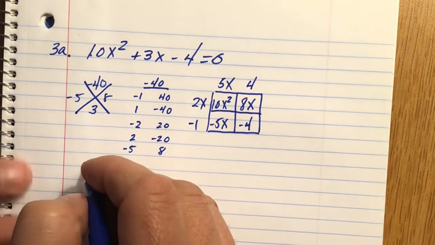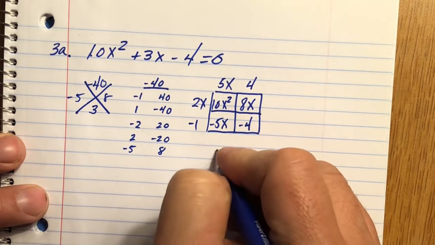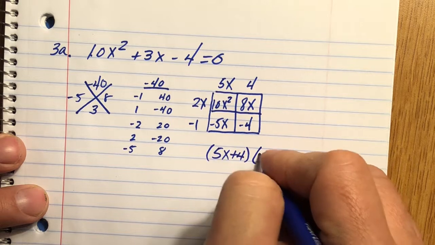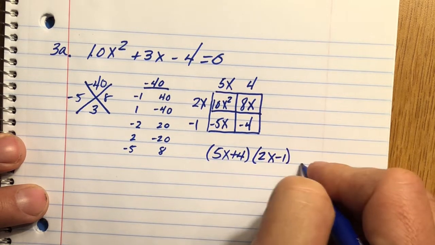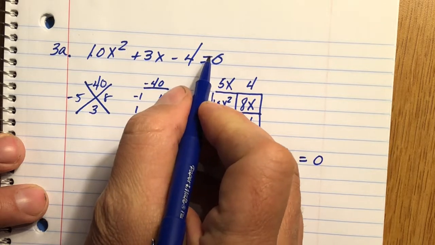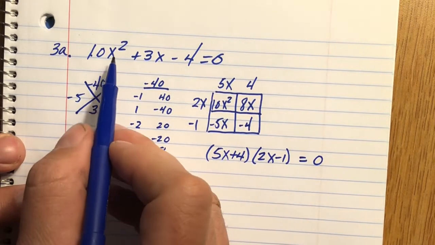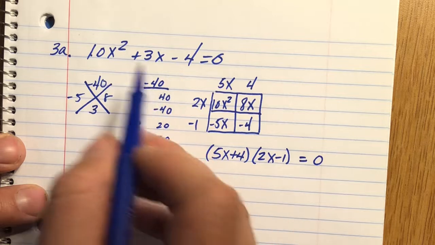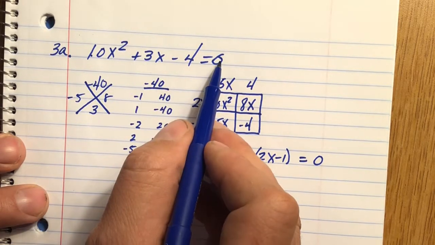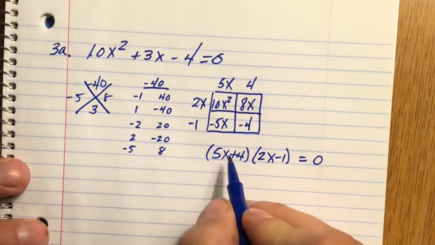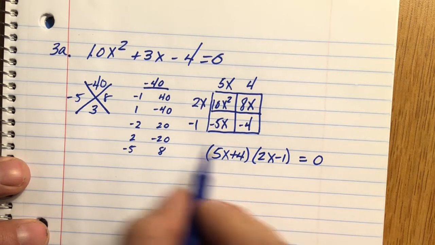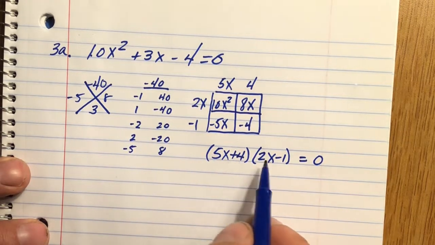So here are my factors. My factors are 5x plus 4 times 2x minus 1, and remember, it's still equal to 0. We didn't change anything with the equation. Once again, this could be like 12 equals 0 or whatever, and this is just 4 times 3 equals 0. We broke that trinomial into two factors.